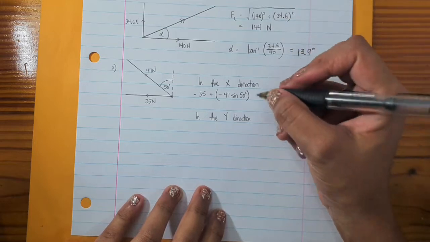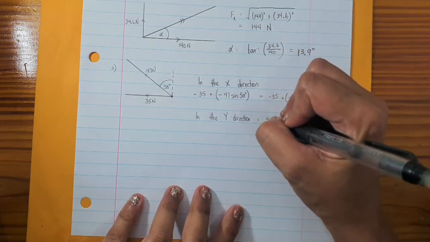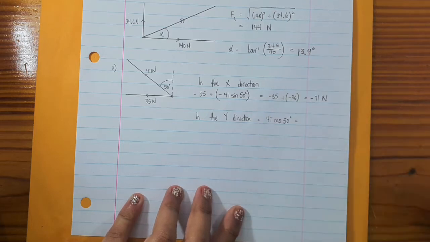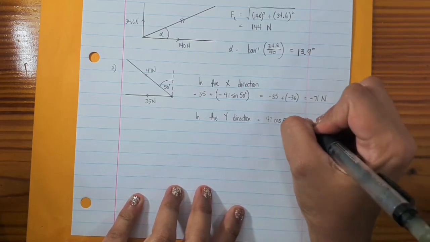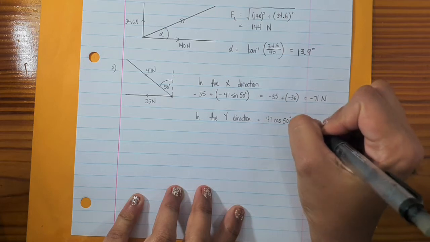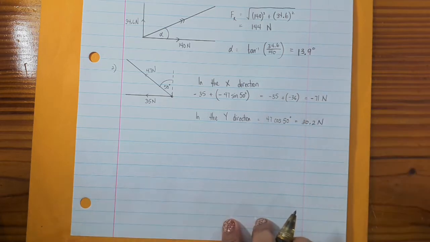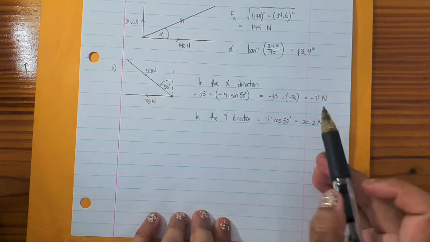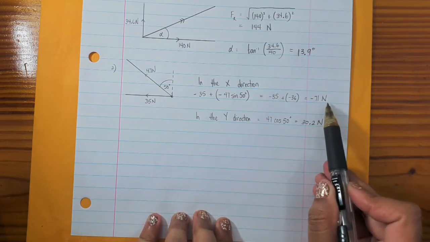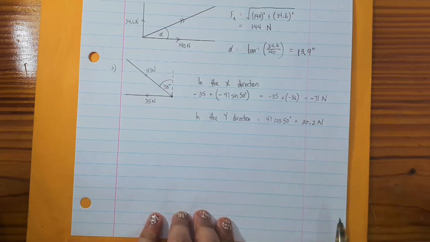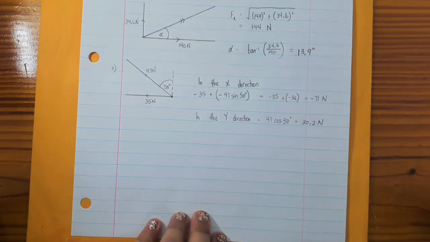So that's going to be 47 cos 50, which is 30.2 newtons. Right, so this is my horizontal vector, this is my vertical vector, so let's sketch it.